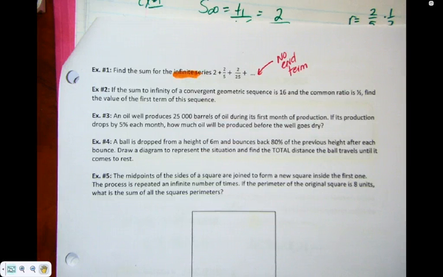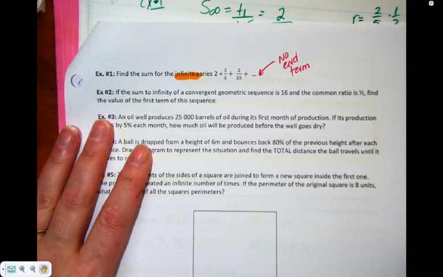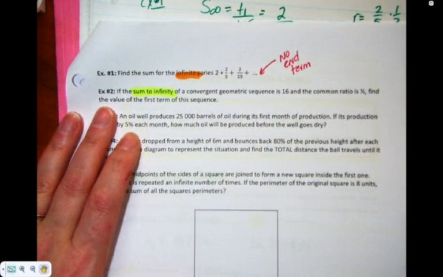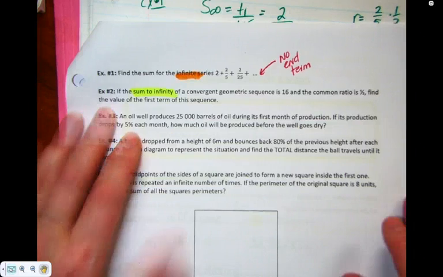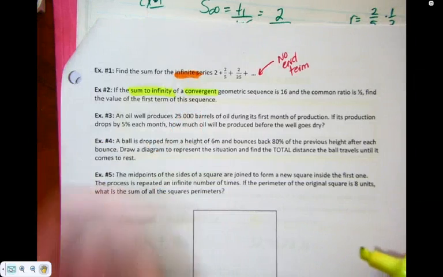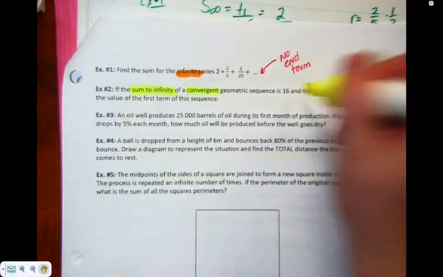Yes, something about a geometric sequence, something probably about infinity. That's all you're going to get on the first time. Now let's pick out the key information. What's the most important in the first sentence? I would say sum to infinity is important because that tells you right away it's the new formula. Convergent really isn't as important because I've already told you it's to infinity, but it's a good word to pop out. And we know that that is 16.